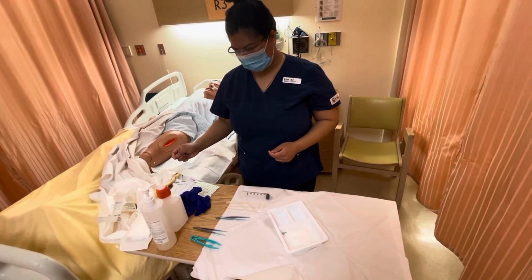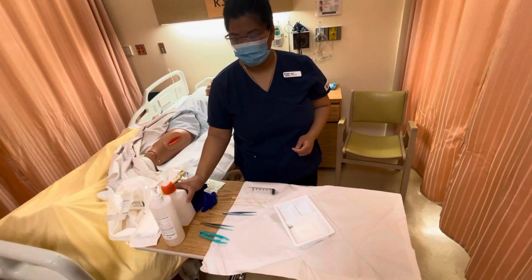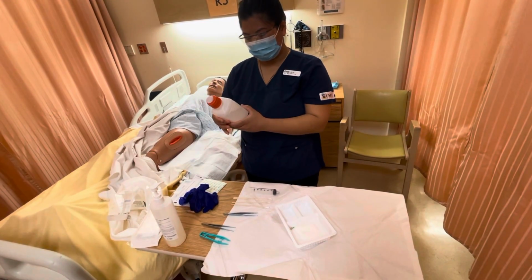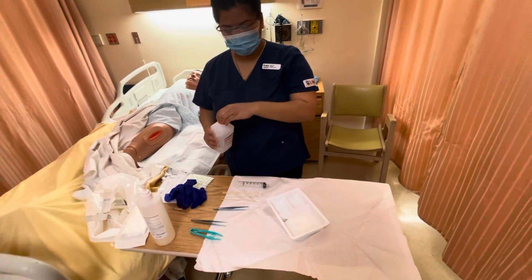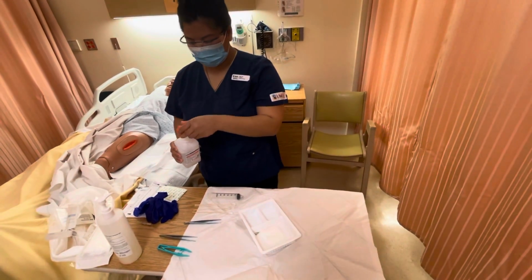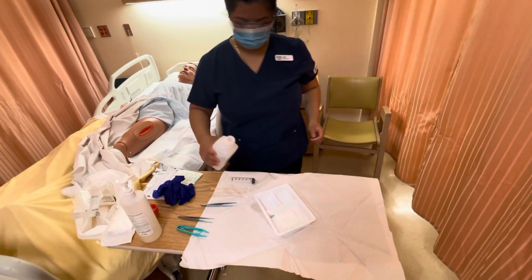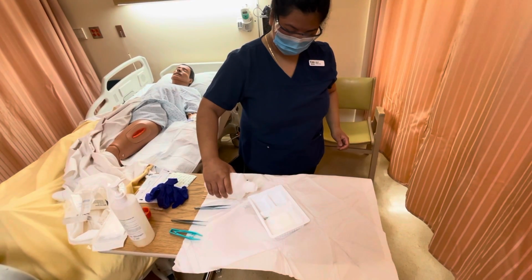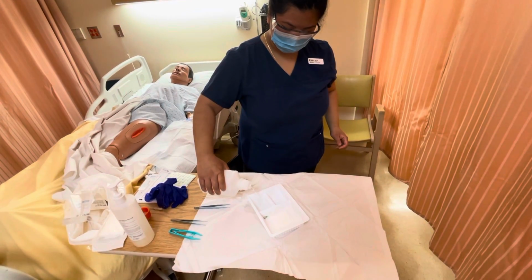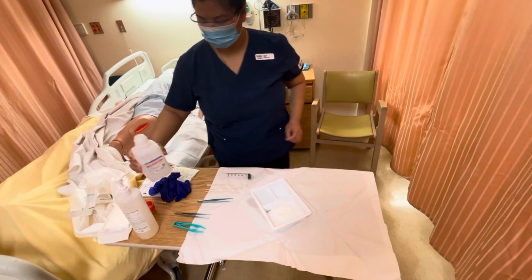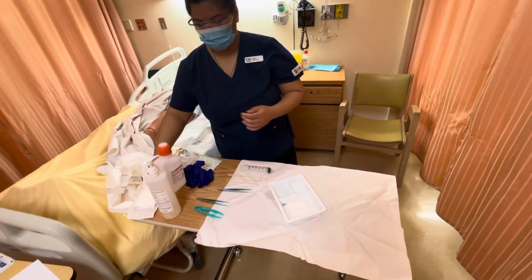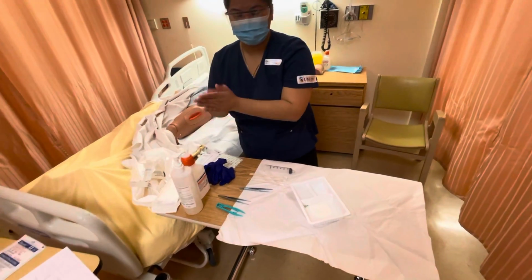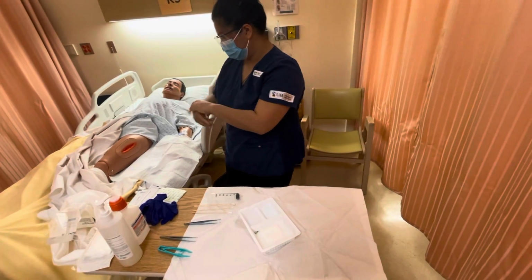And I'm going to pour normal saline solution. So we check that it's not expired yet. I'm going to put the normal saline onto our dressing tray. For the sake of the video, I'm only going to do tape, but in other cases I would be securing. Okay, so we're going to do hand hygiene and put on a set of gloves.